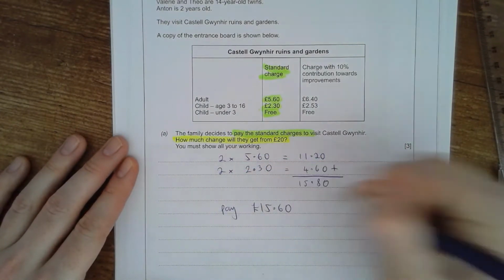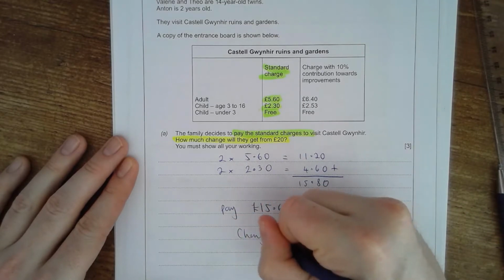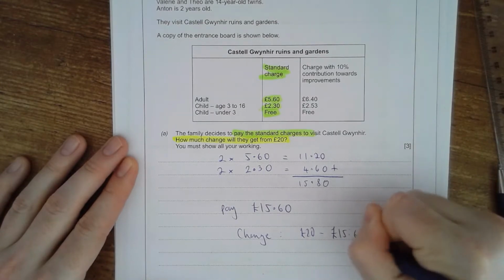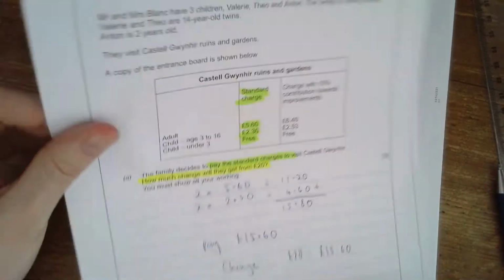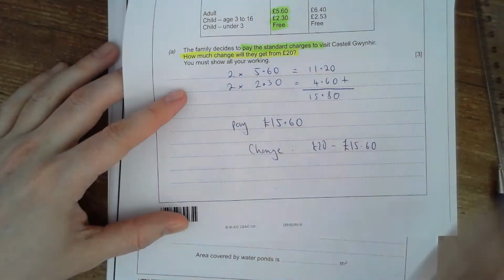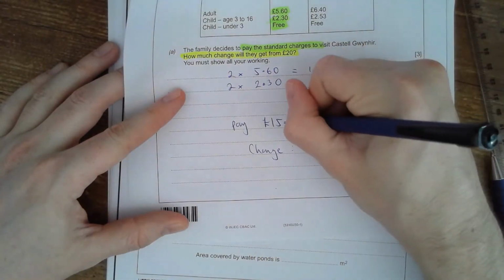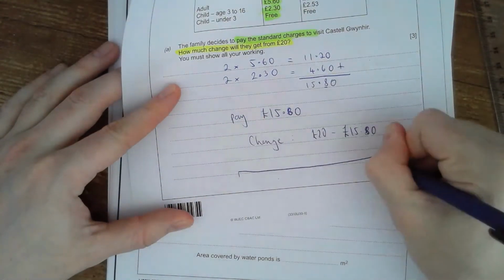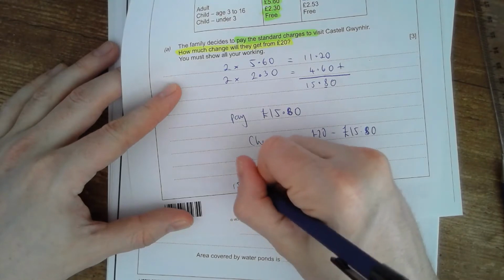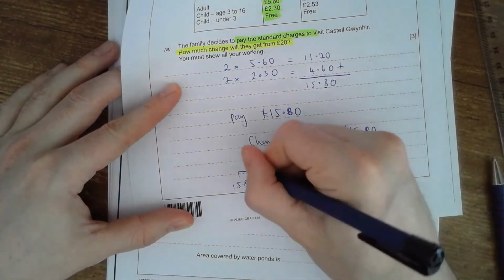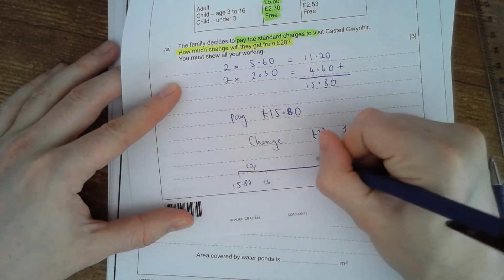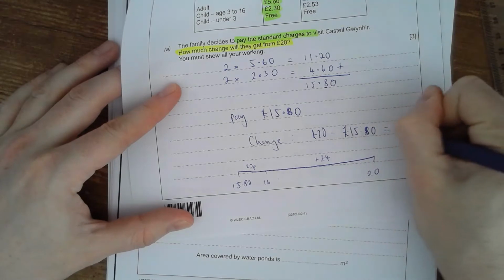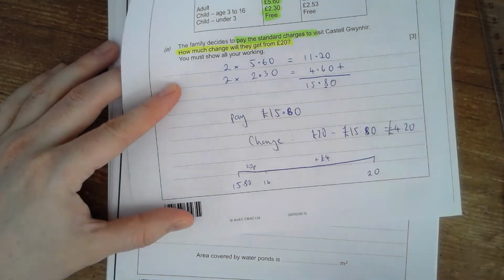£15.60. My change is going to be £20, take away the £15.60. Now, rather than doing this in column subtraction, you can do that if you're comfortable with it. I thought the easiest way to do this, I always think of it as a journey. If I'm on £15.60, I want to get to 20 quid. Well, if we add 40p, we get up to 16 quid, and then if we add 4 quid, we get up to 20 quid. So my change would be £4.40. Okay.